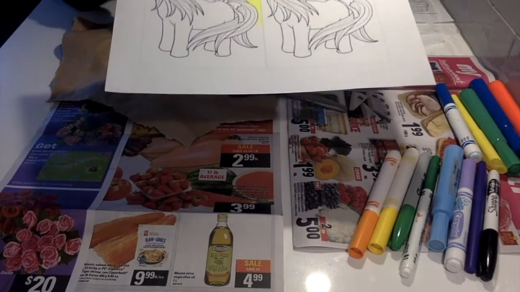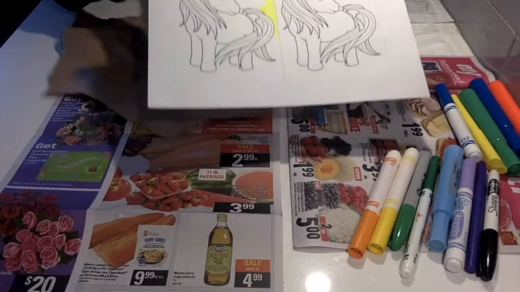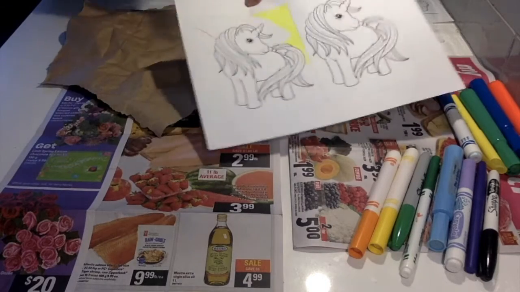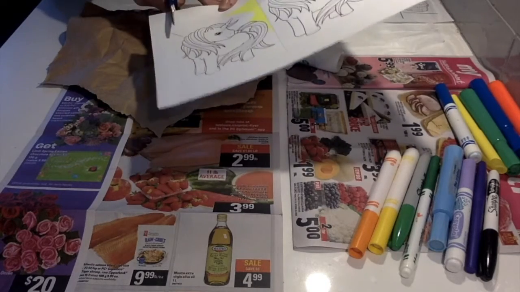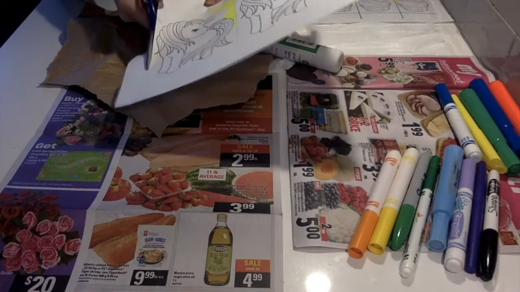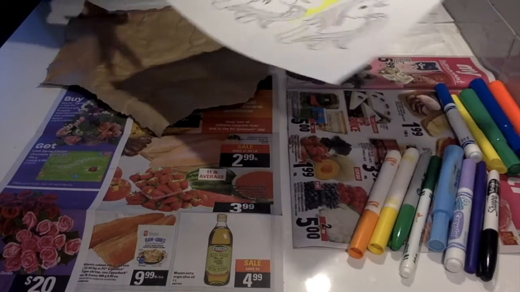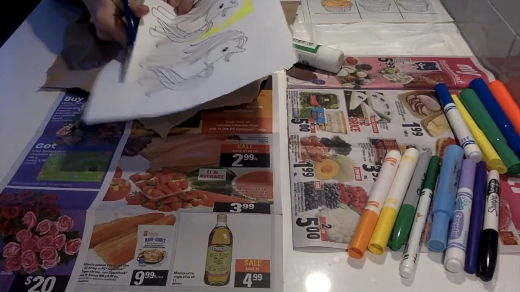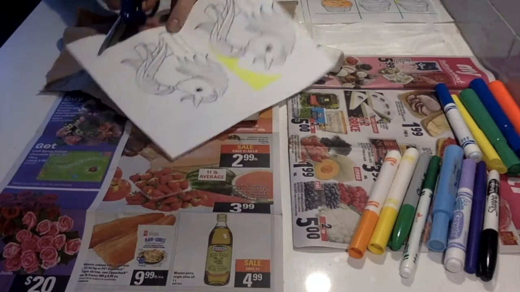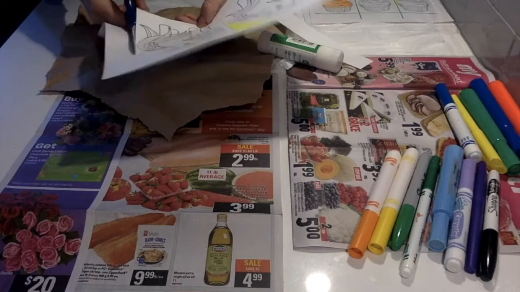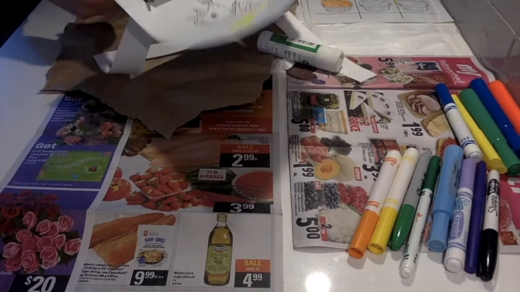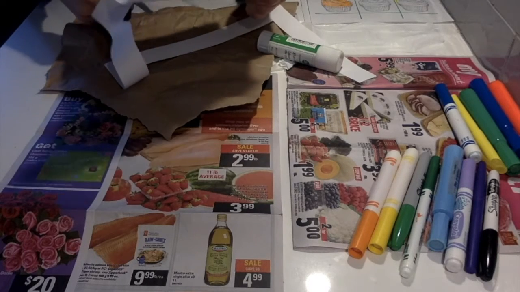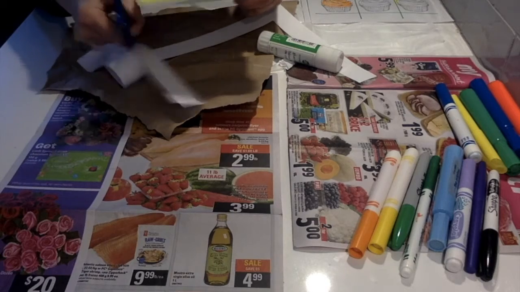So then when you're done, you're going to take your scissors, because you'll have 4 of these, and you're going to cut them as carefully as you can. So just right around, and hopefully you will have 4 of these that you're really, really pleased with.